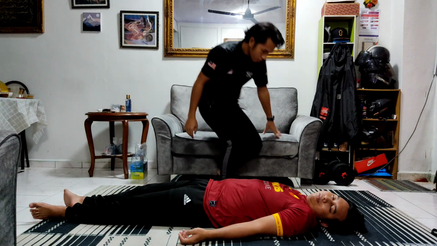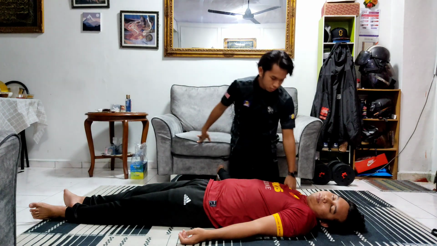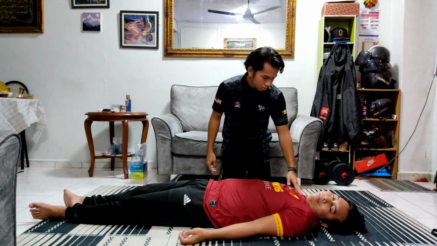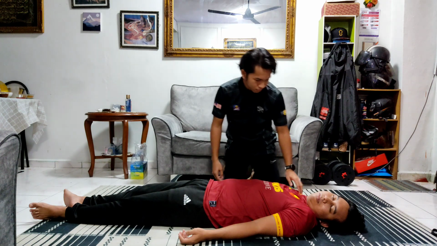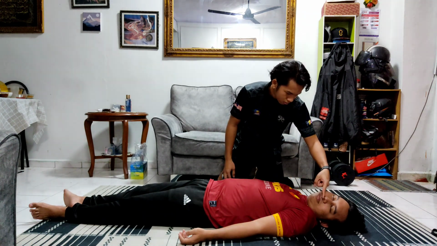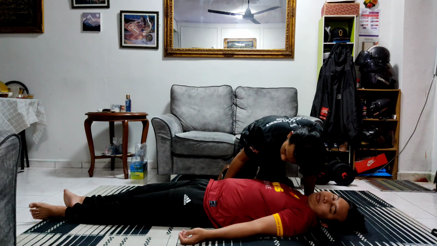Firstly, before giving CPR, check the scene and the person. Check to make sure the scene is safe. Tap the person on the shoulder to see if they are okay, and look for signs of rhythmic breathing and also their breathing.